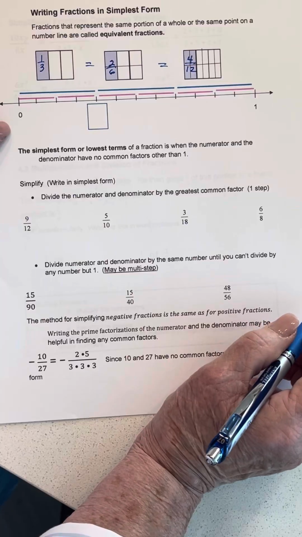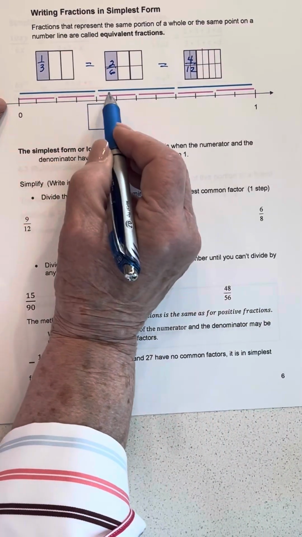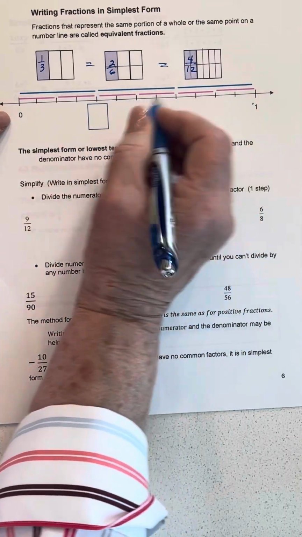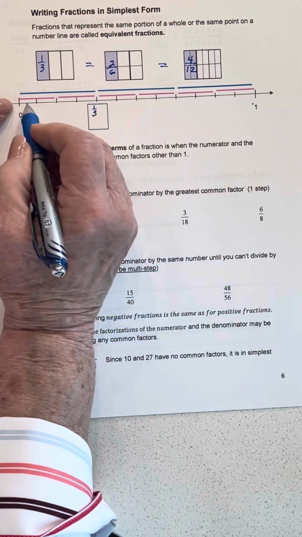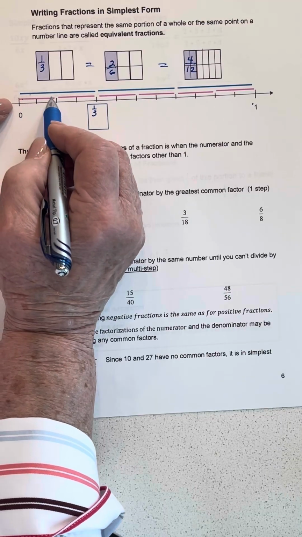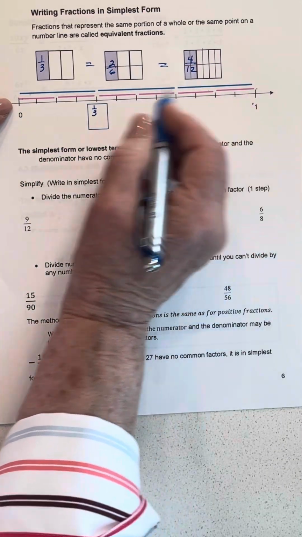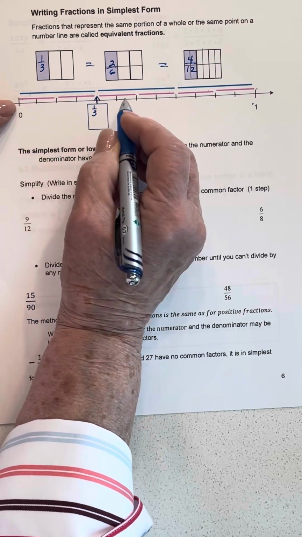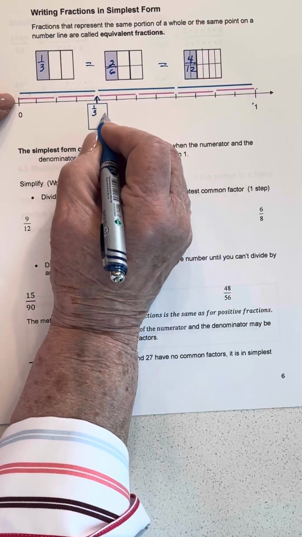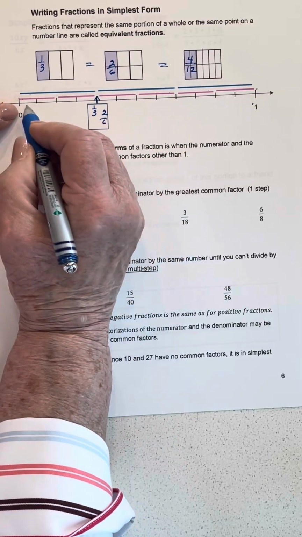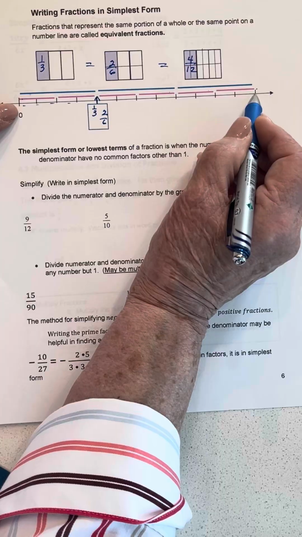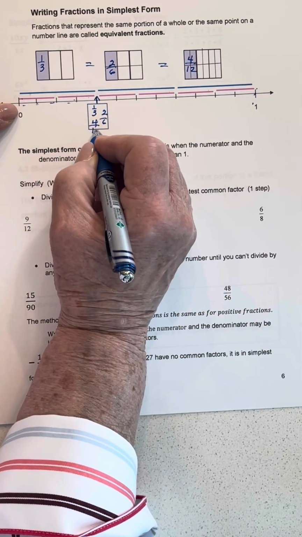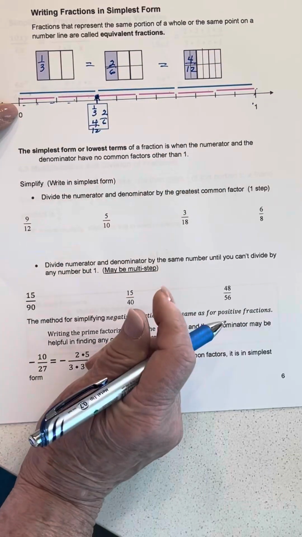And again, we can look at them on a number line. These top ones show the distance between 0 and 1 divided into 3 parts, so this would be a third. These pink ones on my paper, we've divided into 6 pieces, and so this point right here is 2 sixths. And if we look at the actual number line, it's divided into 12 pieces, so we have 4 out of 12 that are to this point right here.